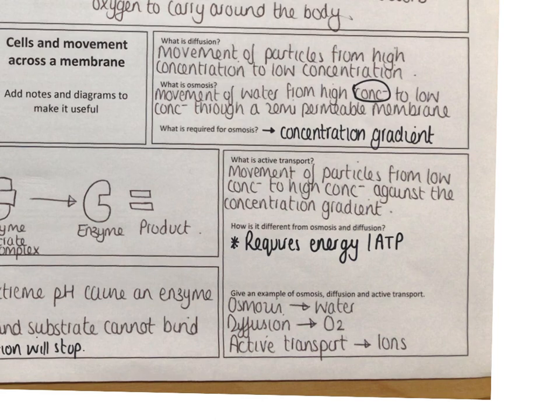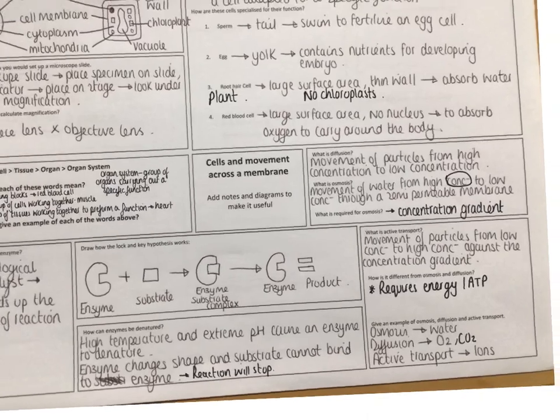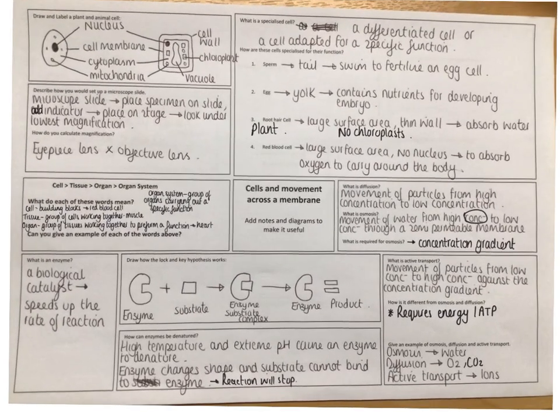Give an example of osmosis, diffusion, and active transport. So osmosis, water for the roots. Diffusion, so oxygen, we could have put carbon dioxide. And then active transport, ions, so transport of different ions, potassium ions, magnesium ions that a plant needs, for example, in the roots. And this is your review sheet for 1.1.